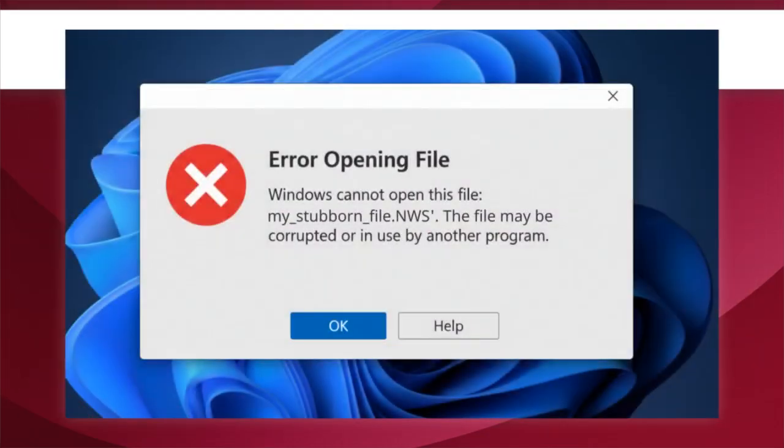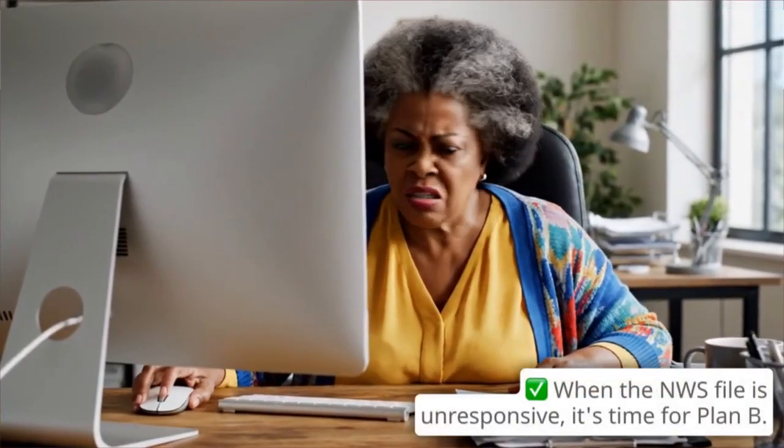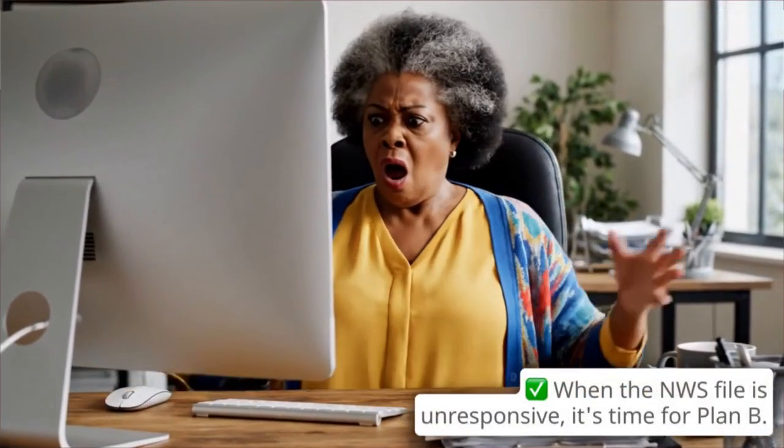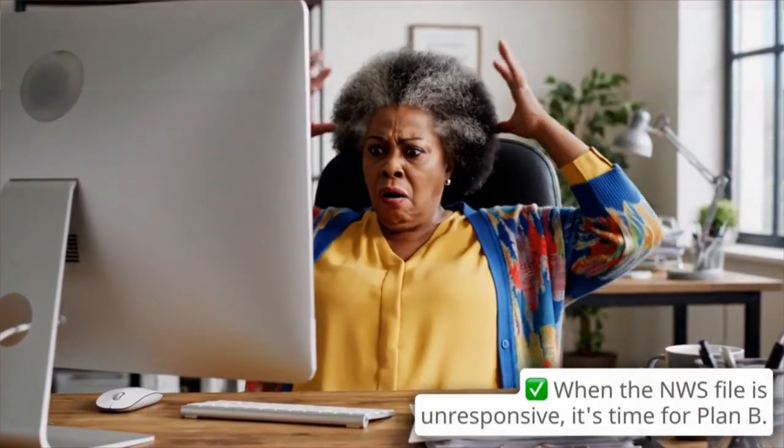If the NWS file hasn't opened yet, take a breath. Let's get the technical grounding straight. Before we jump to the universal solution, let's look at the specific reasons this NWS file is failing to load.